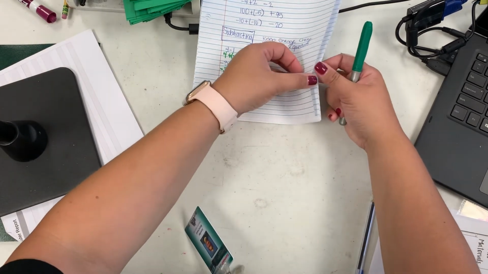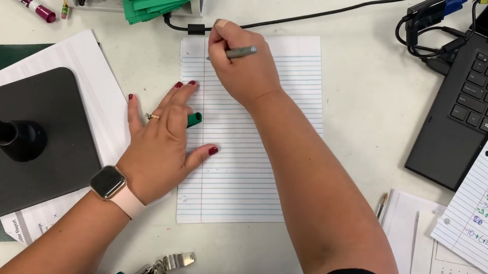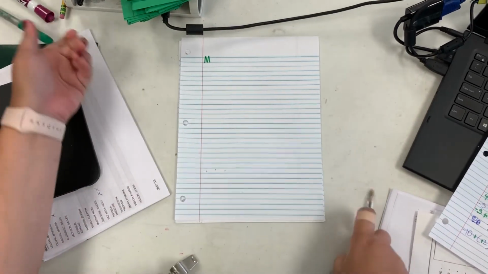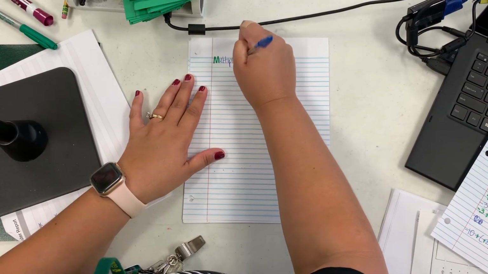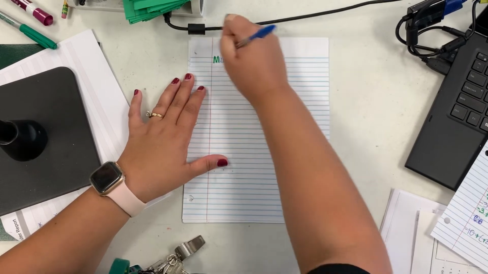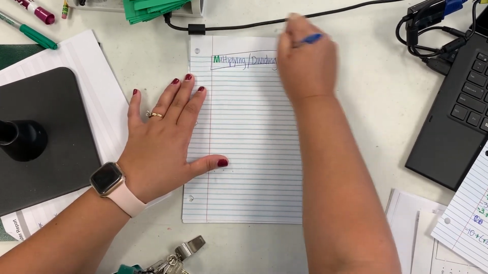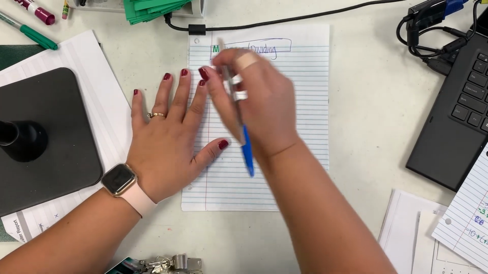Now, the easy one is multiplying and dividing, and they do the same thing. So for multiplying and dividing, I generally just put them together. I do 2 things.